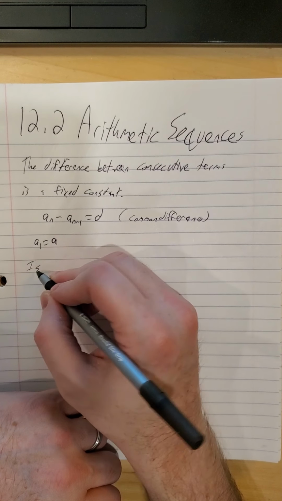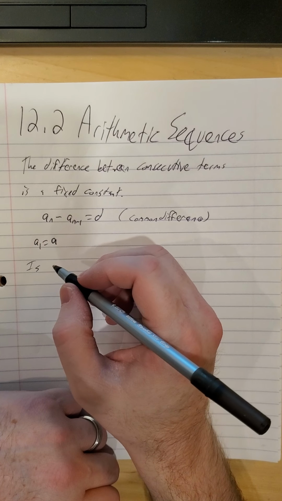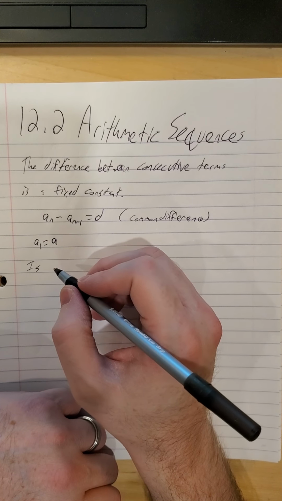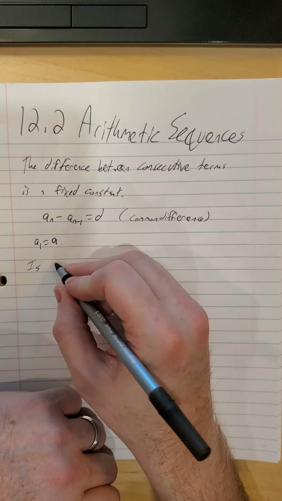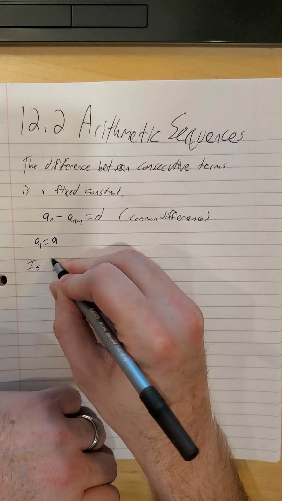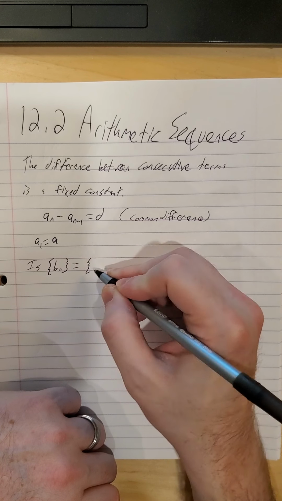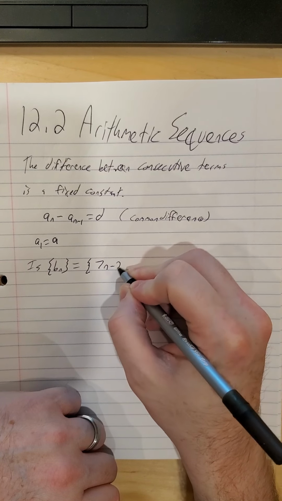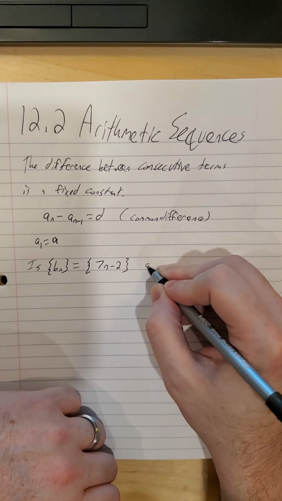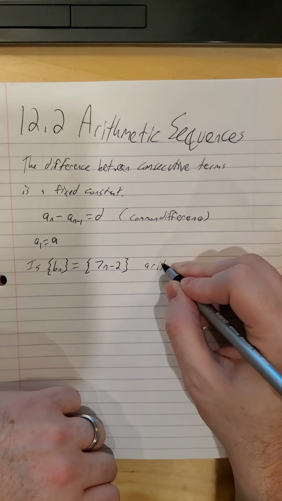So first we're going to just check and see if a couple of sequences fit this description. So sequence b sub n, we're going to make it by doing 7 times n minus 2. I don't know, is that arithmetic?